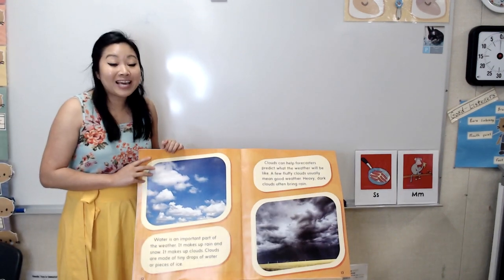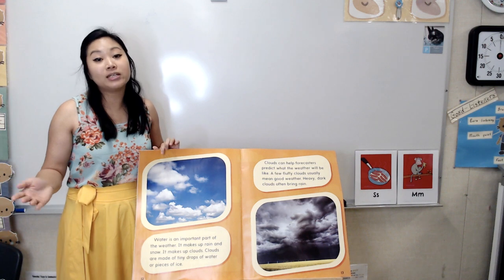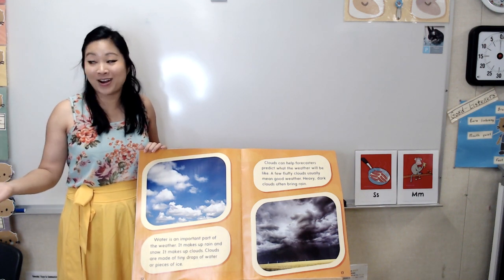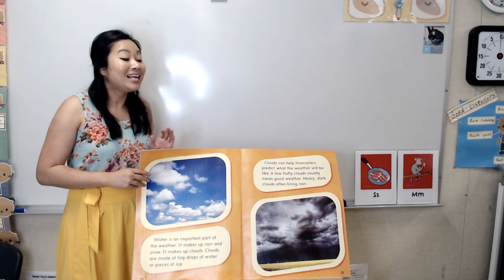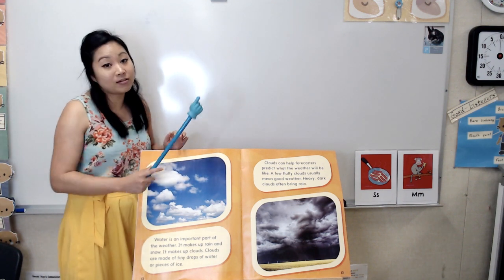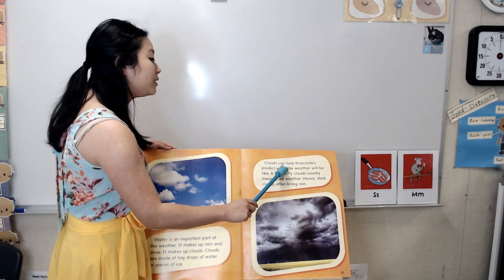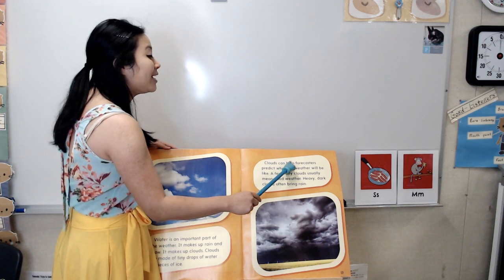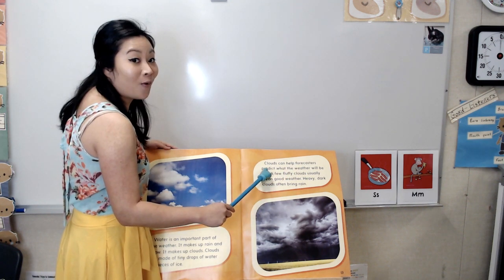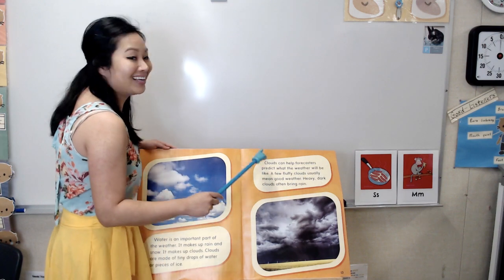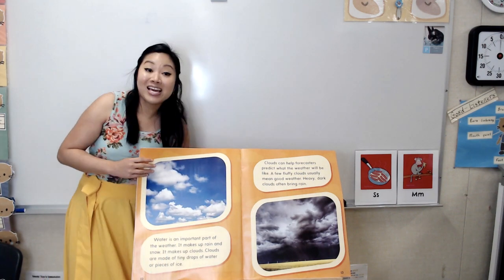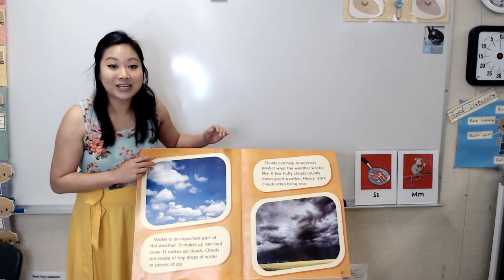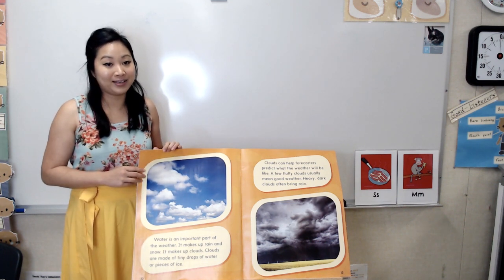The word predict means to tell beforehand, or to tell before something happens. It's when you make a guess and you tell it before you know the outcome. Let's see what in our story helps us understand that. Clouds can help forecasters predict what the weather will be like. Clouds can help forecasters tell beforehand what the weather will be like. Oh, I see. They can make better predictions by looking at the clouds, and that word predict means that they're just telling before it happens.